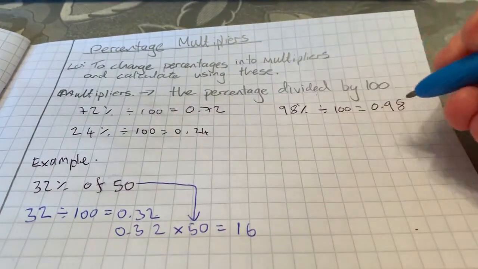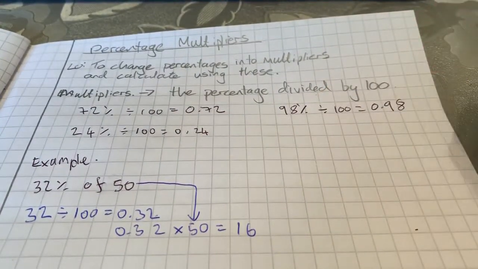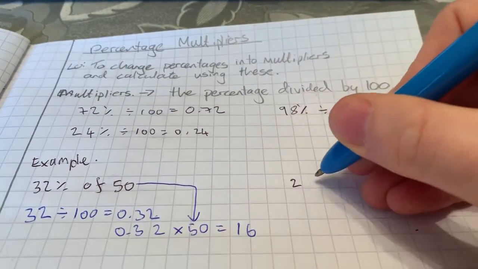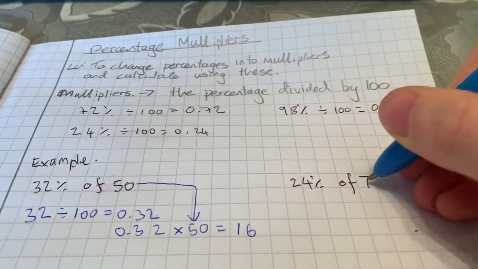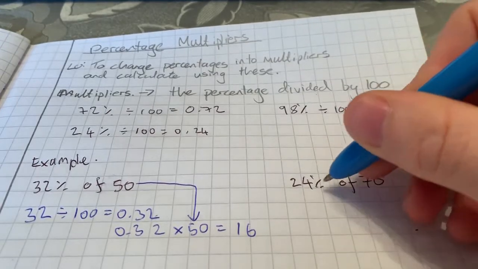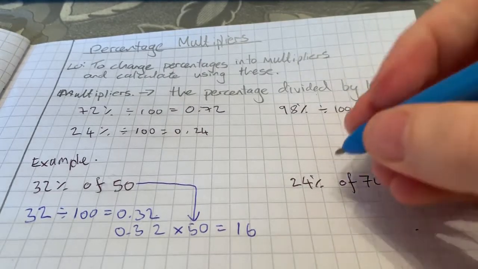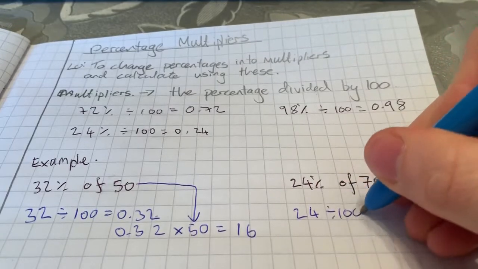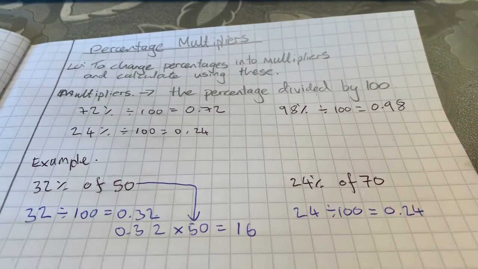So we do a second example. I'll do this here. So say we want to find 24% of 70. So we take the 24 here and we want to divide that by 100. So 24 divided by 100, and that gives you 0.24.